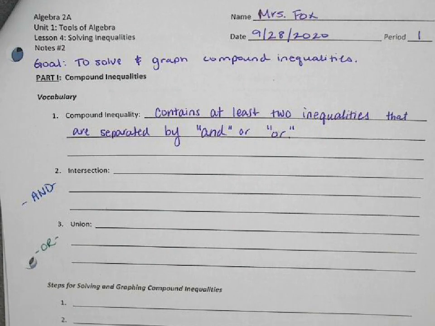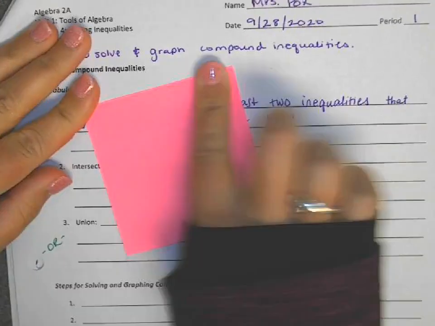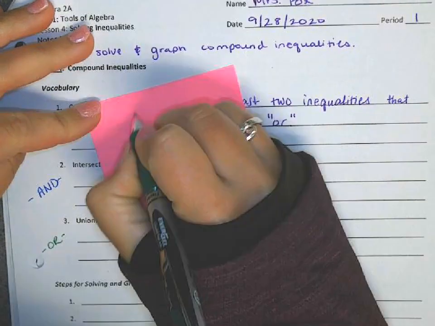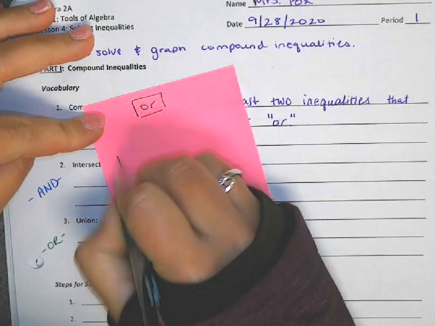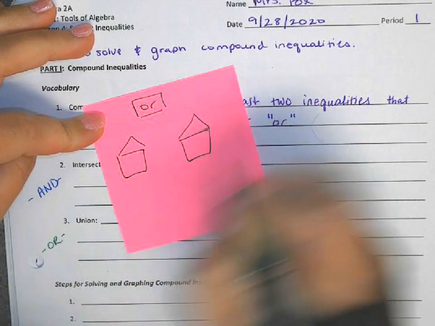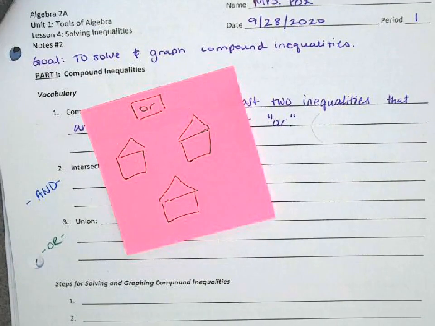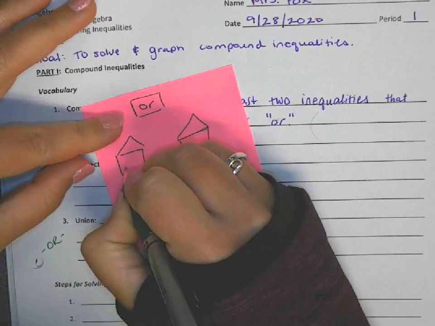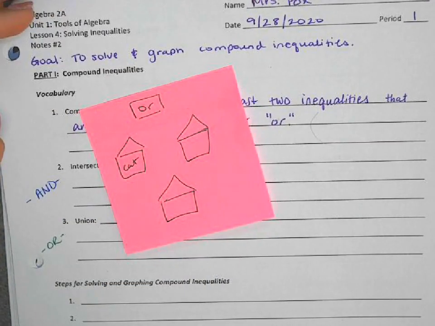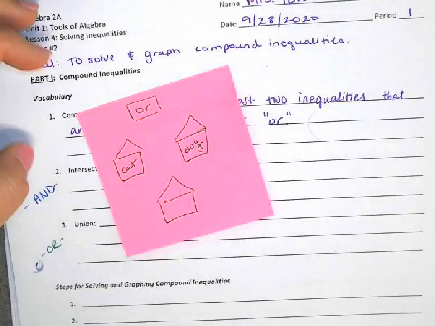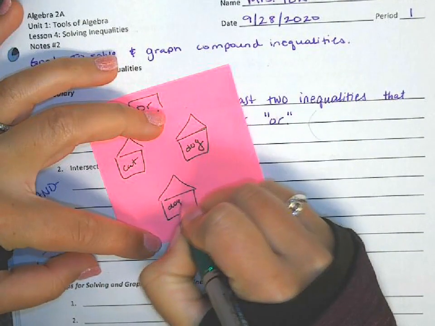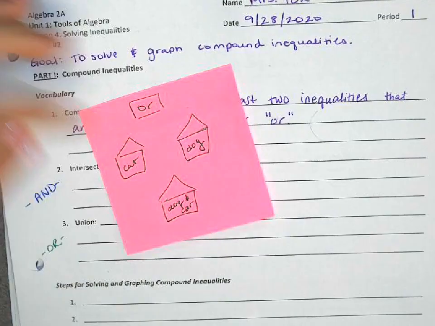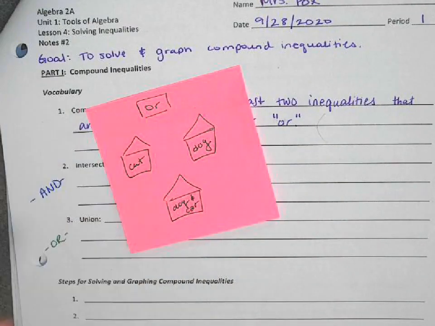Here, I'll do it on the scrap paper. If we said or, there are three different options of what could be inside your house. What's one of those options? A cat. So you could have just a cat. What's another option? A dog. What's the other option? Yeah, you could have both at home. Maybe you even have multiples at home. So there's lots of options about what this could look like.